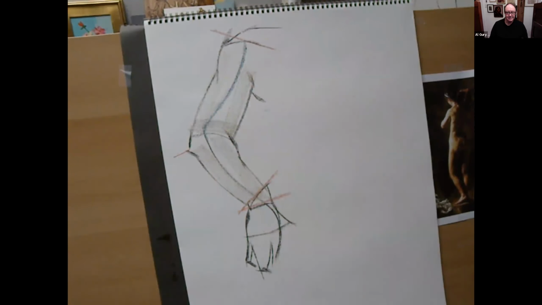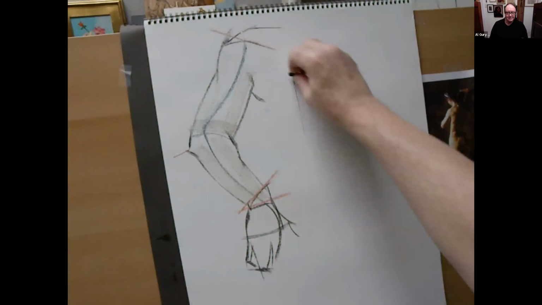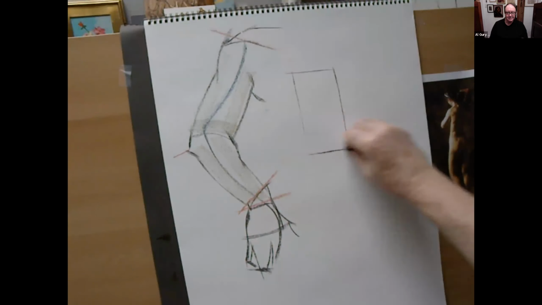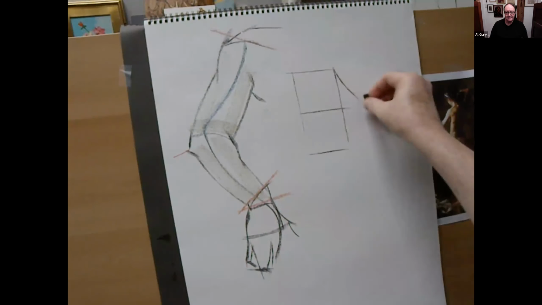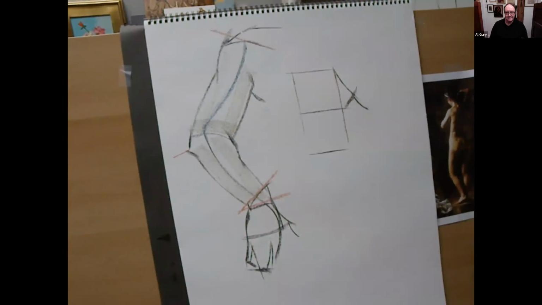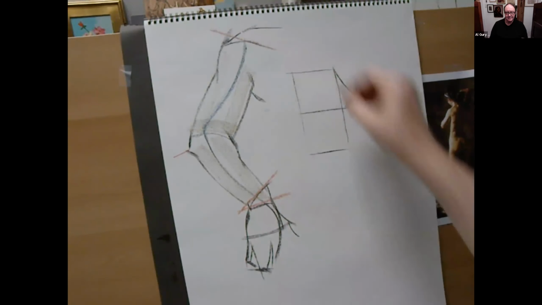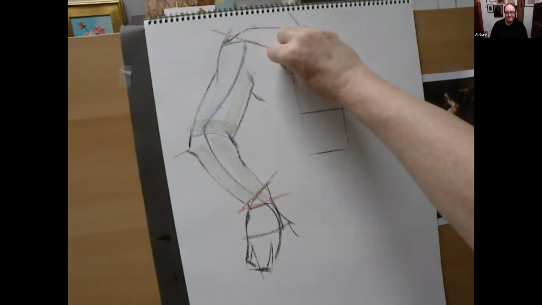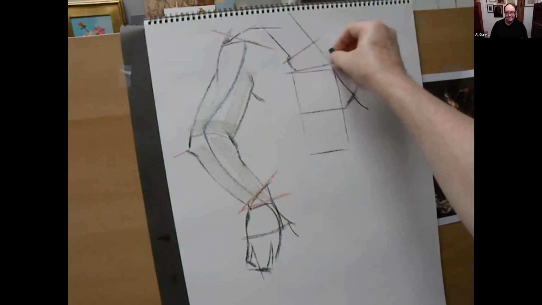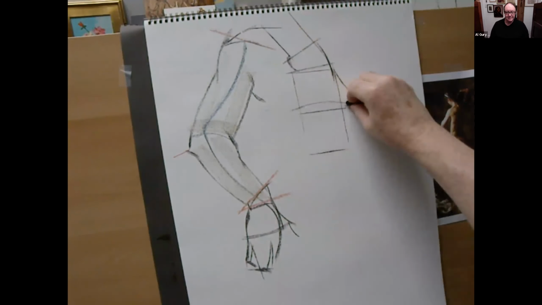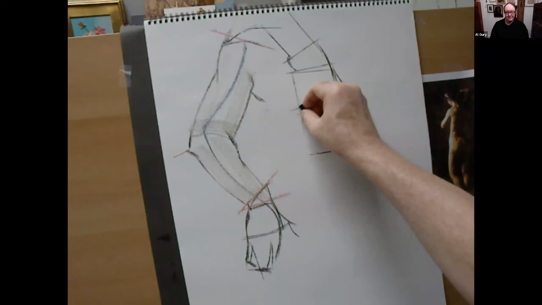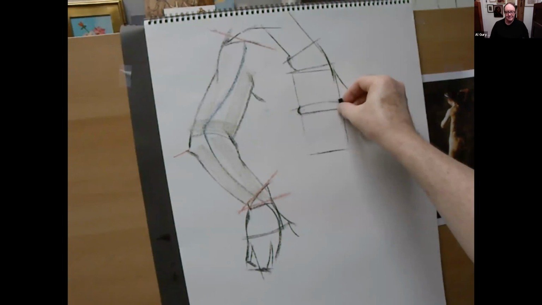But the key for the hand is that the hand itself can be described as a structural shape. Its proportions are fairly simple. If we took two squares, added an isosceles triangle with a hook, we have the shape of a hand. And the arm cutting into it, from that wedge turn, I like to call it, of the radius and the ulna.